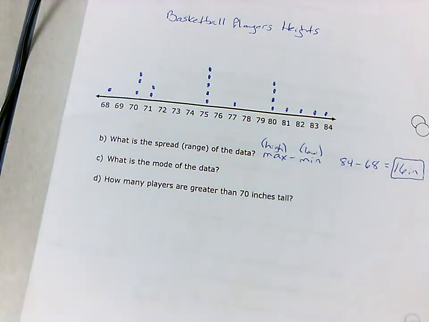within those 20 players. So 84 inches, you're talking someone that's 7 foot tall, right? And that's one person on that team. And then the lowest at 68 inches, you're talking just higher than 5 feet, closer to 6. So again, you're looking at the range between those heights, 16 inches.